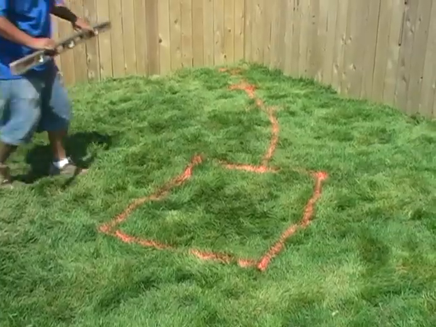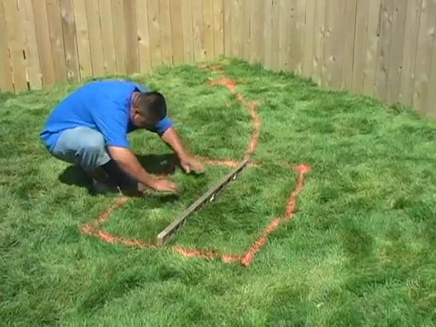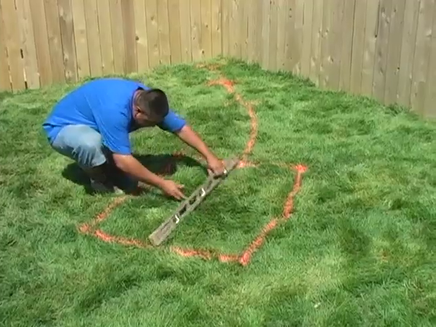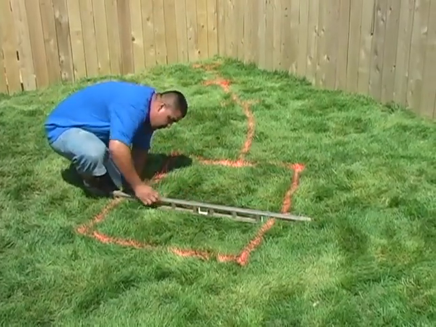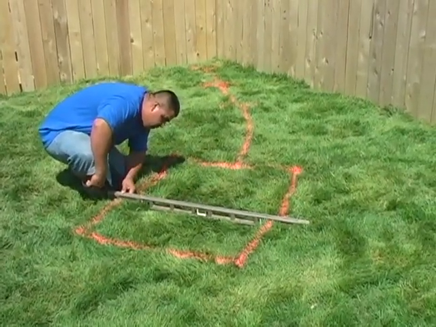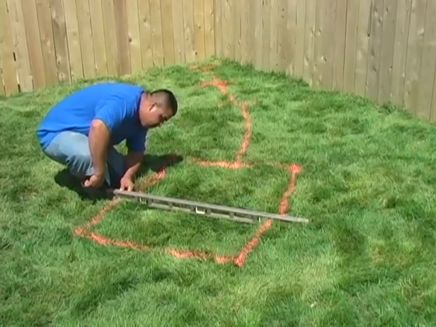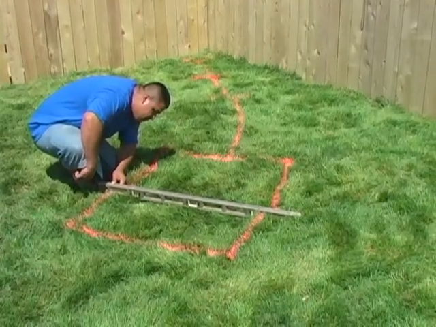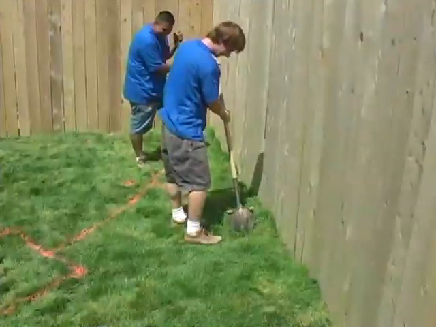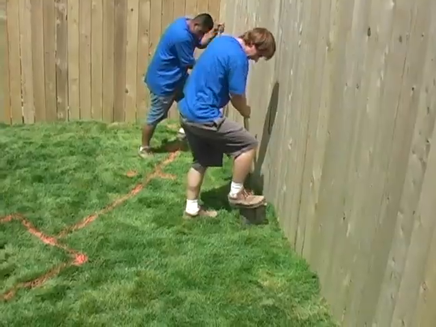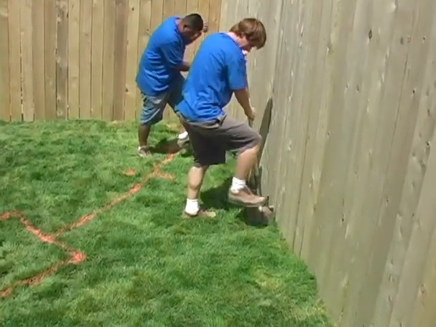The area you select for your basin needs to be flat. You can check this by placing a builder's level across the basin area. If you need to, add or remove soil to the edge until the bubble on the level is centered. Repeat this step on all sides until the basin edges are level. Next, clear the rest of the work area of rocks, debris, and plant material.